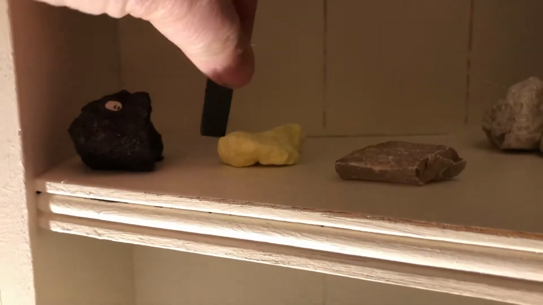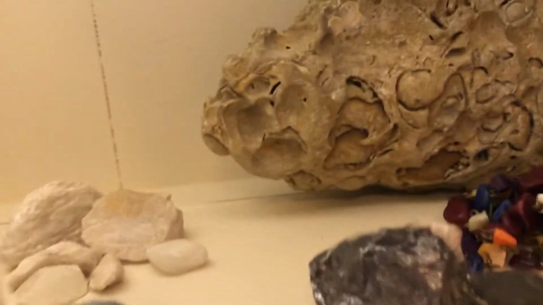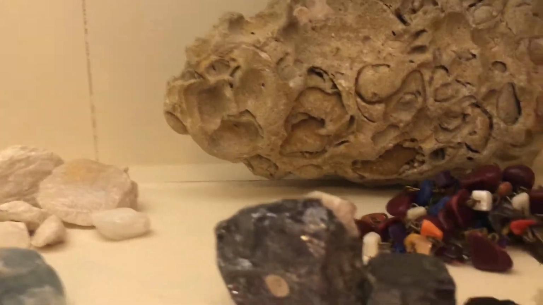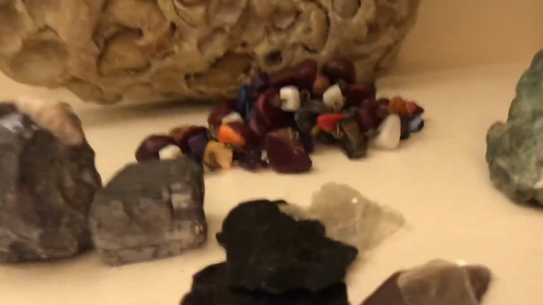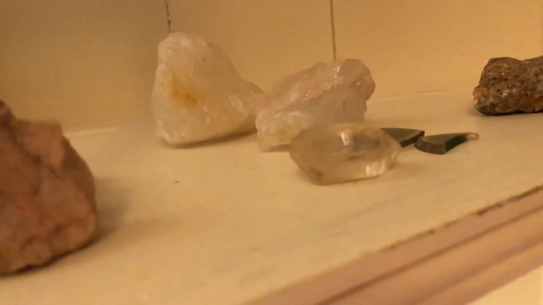I'm going to show you some of our minerals here. This one is magnetite. It has a specific property of being magnetic. This one is sulfur. We have some fluorite. We have some gypsum in the back there, I believe. Galena. There's some mica. We have some copper ore, some feldspar, and some quartz. Those are some of our minerals.